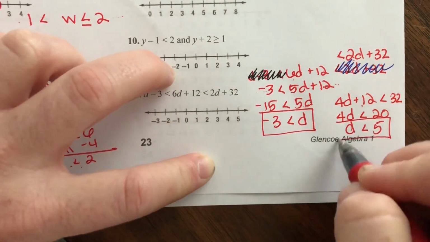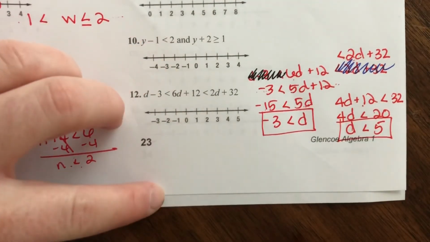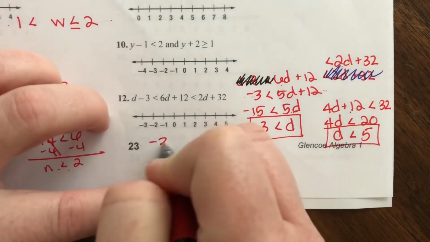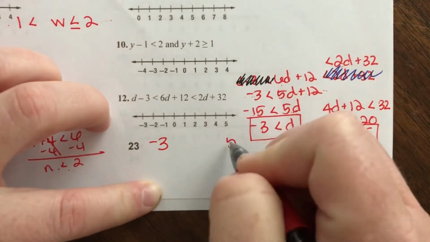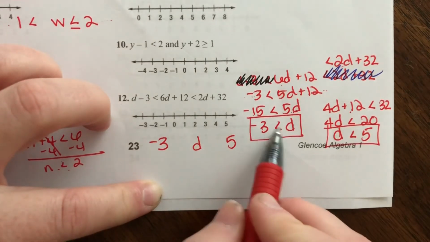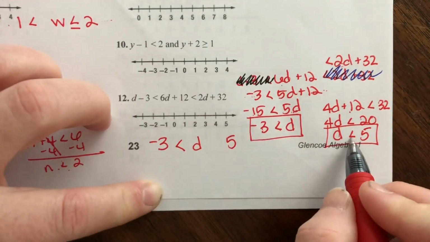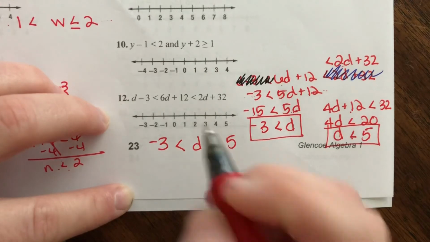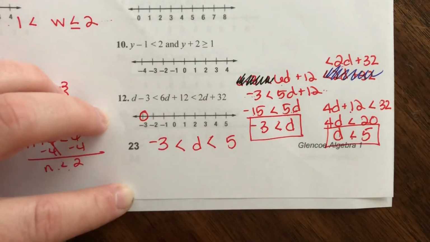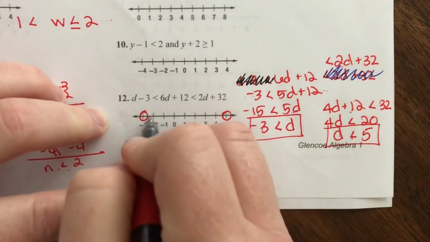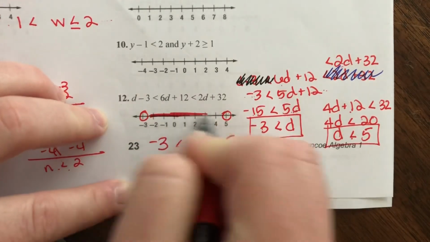Here's this answer. Okay, so when I want to write the answer all together, smallest number on the left, biggest number on the right, so -3 goes first, 5 goes at the end, D is in the middle. And then my sign here is open towards the D. My sign here is open towards the 5. So this is my answer that I'm graphing. So I put a circle above -3, leave it open, a circle above 5, leave it open, and then shade everything in between.